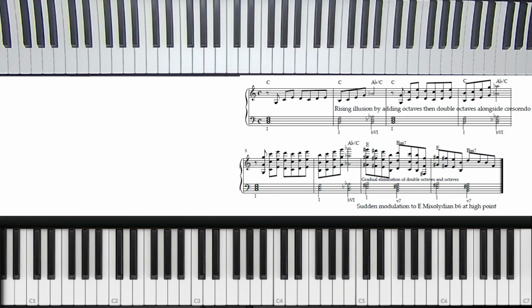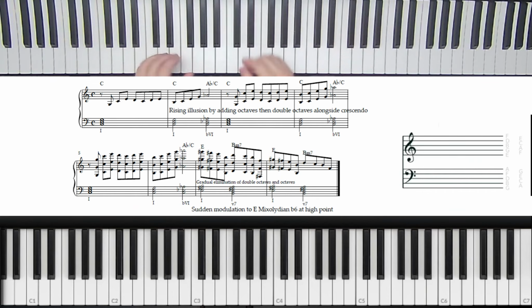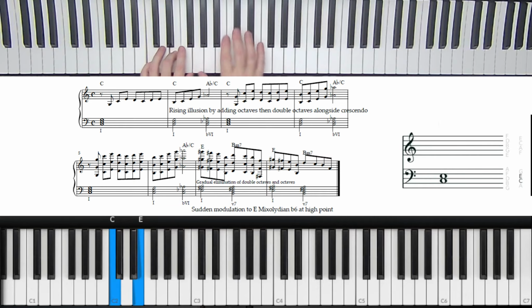So each time it's almost the same exact melodic content, but each time we kind of change it up a little bit.